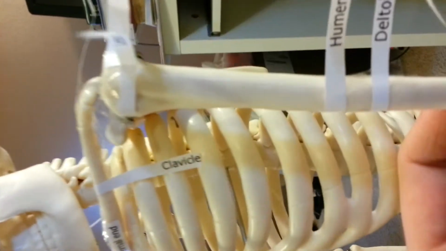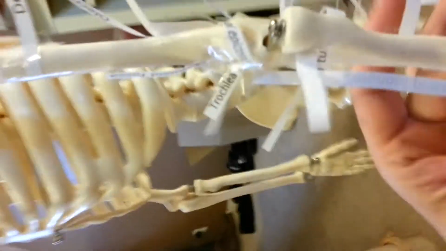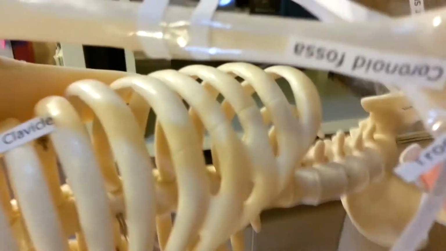We have the deltoid tuberosity, which is the long part of your bone. We have the coronoid fossa, which is an indentation in the front of the distal part of the bone, and that is where the ulna joins in with the humerus. On the back side of the bone, you've got your medial and your lateral epicondyle, which is where the bone kind of flattens out and sticks out.